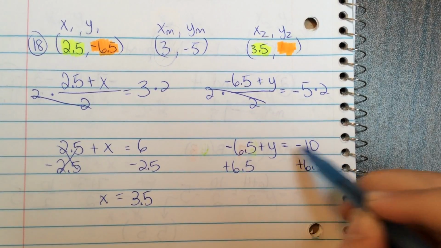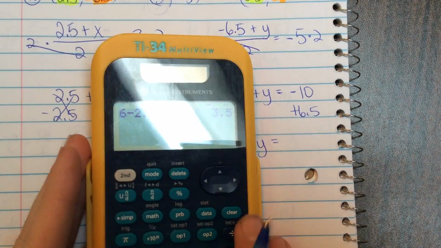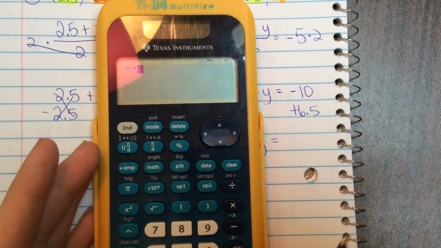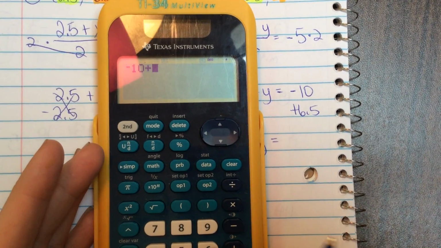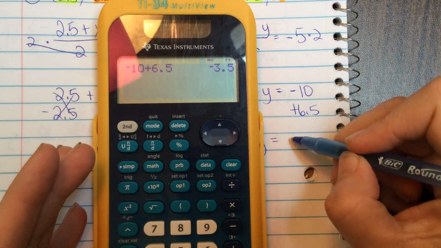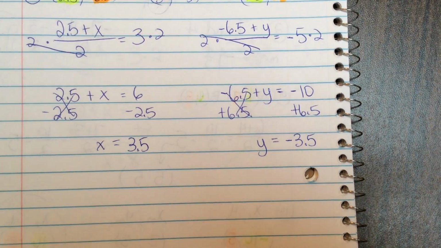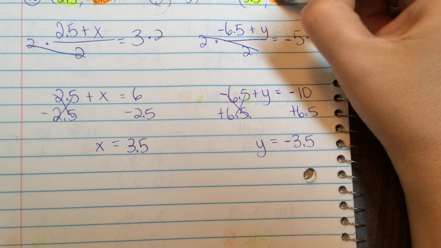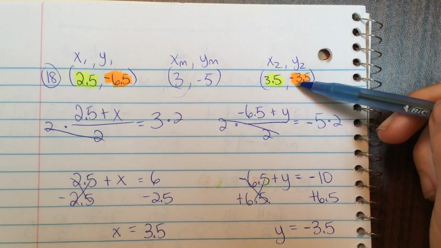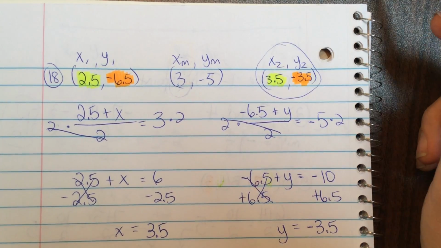And we're going to do this in our calculator. So I have negative 10 plus 6.5. And I get negative 3.5. So our coordinate is positive 3.5 and then negative 3.5. And that's the answer that we're looking for.